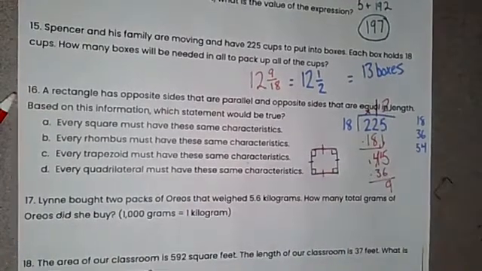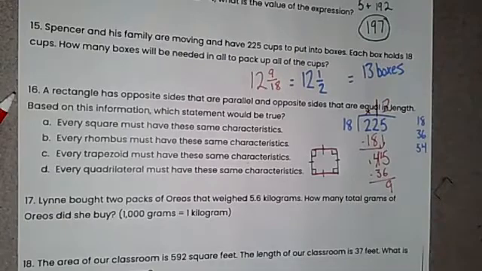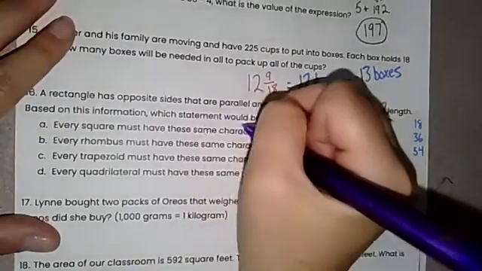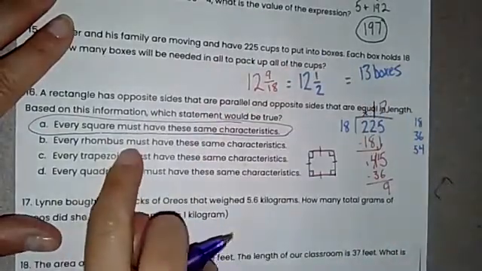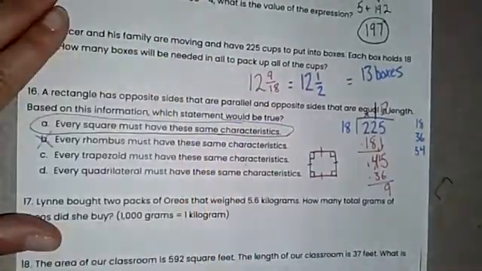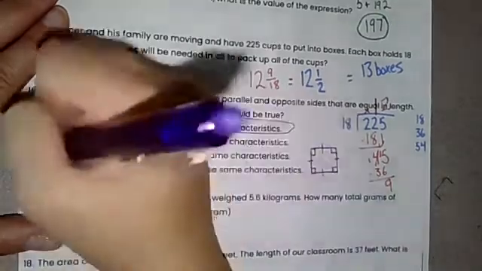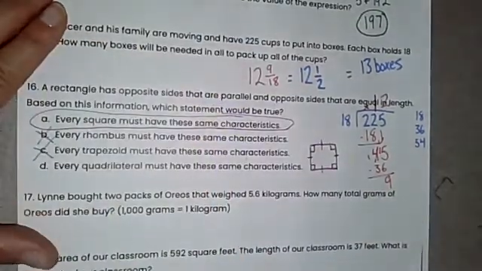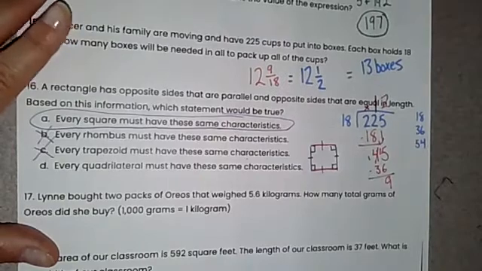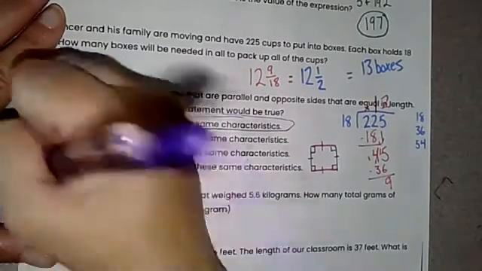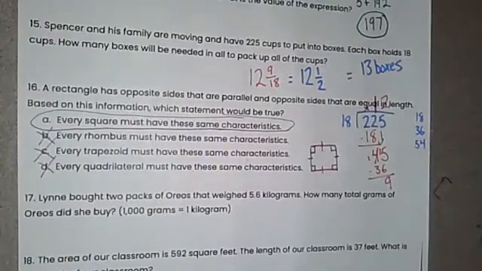What is this, guys? It is a square. A square has to have these exact same characteristics. Rhombus doesn't have to have 4 equal sides. A trapezoid, he's over there all by himself. And a quadrilateral doesn't have to have 4 right angles. It's just got to have 4 sides. So the only one that makes sense is A.